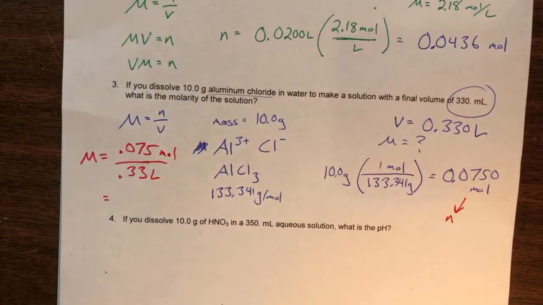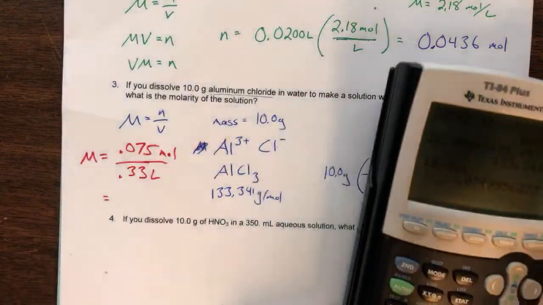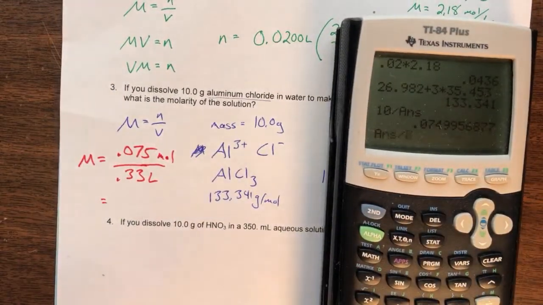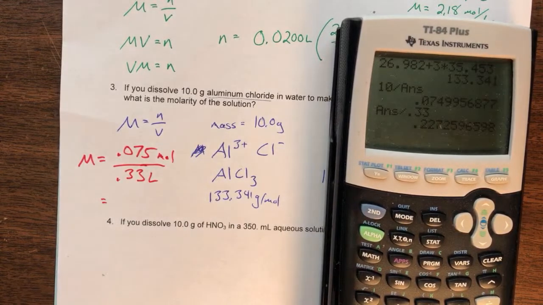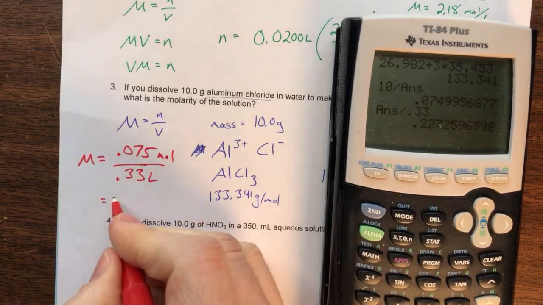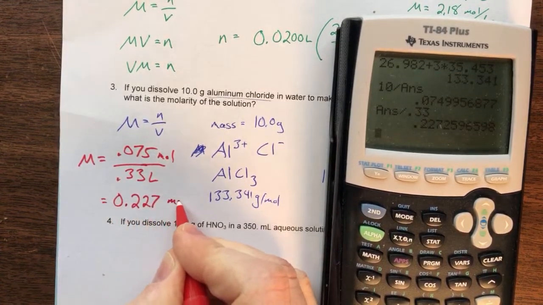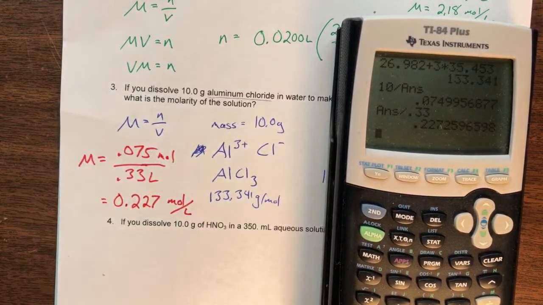Now I'm dividing by 0.33, and that gives me a final answer of 0.227 moles per liter. All right, any questions so far?